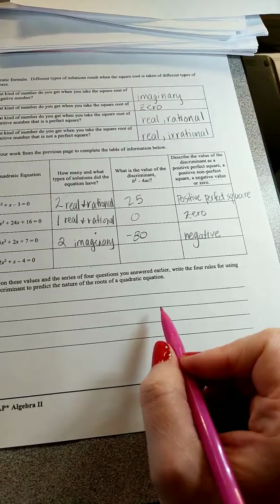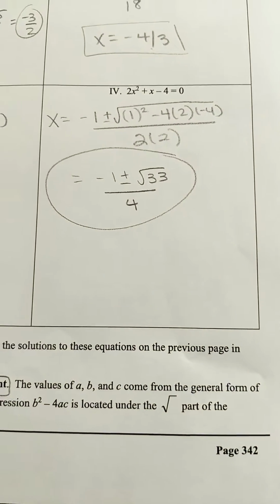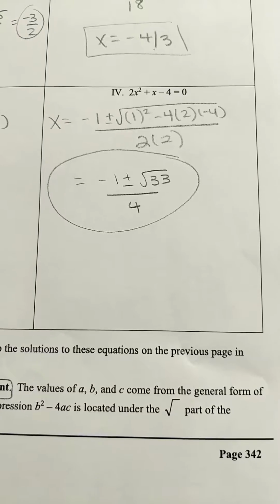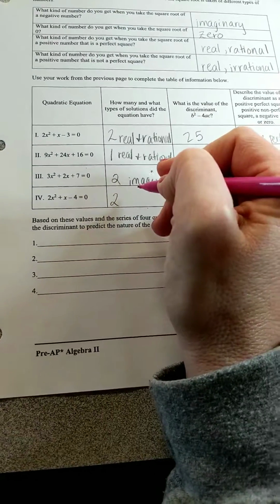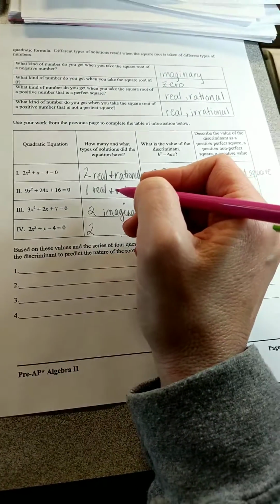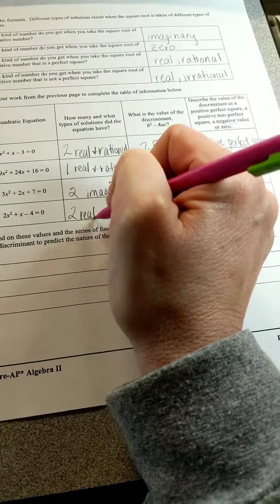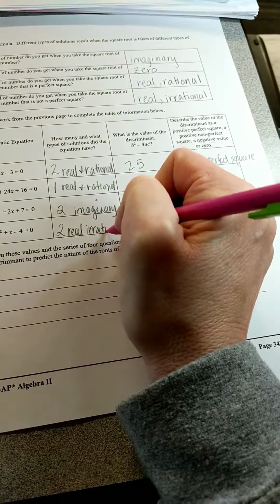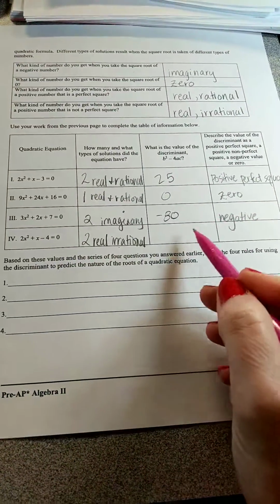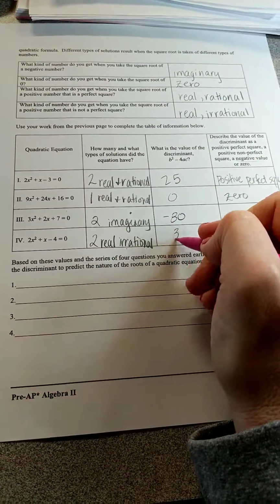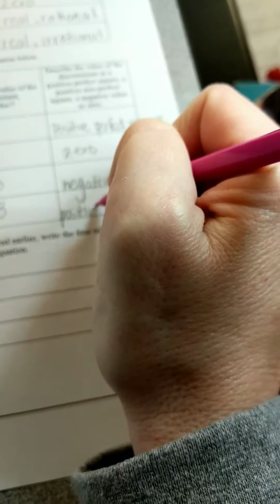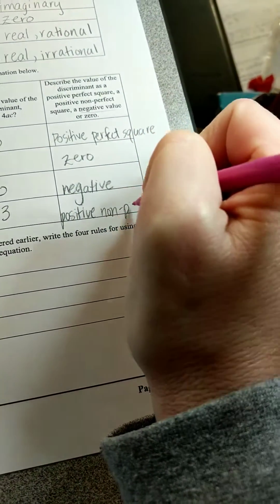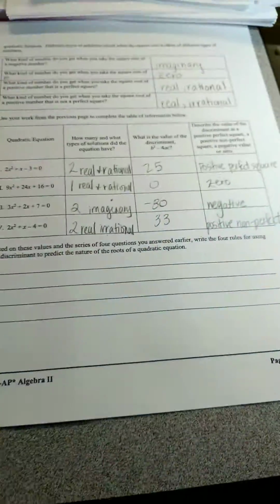And then equation 4. All right, so equation 4, how many solutions did we have? 2. What kind? They are irrational and they are real. 2 real irrational. What was the value of the discriminant? 33. Okay. So what kind was that? It was a positive, non-perfect square. Okay. Phew.